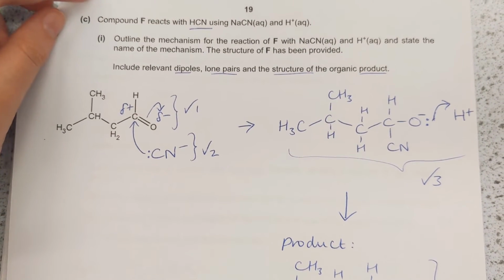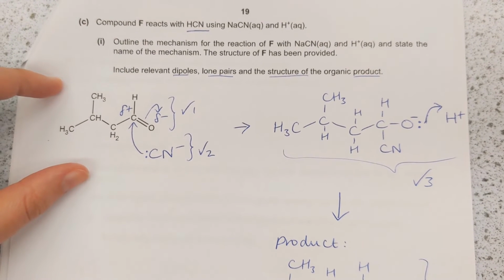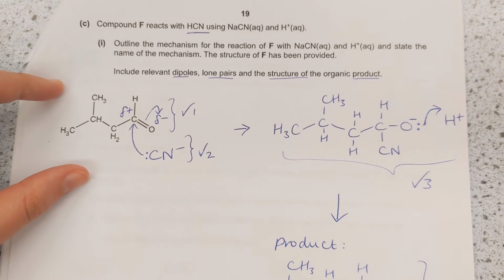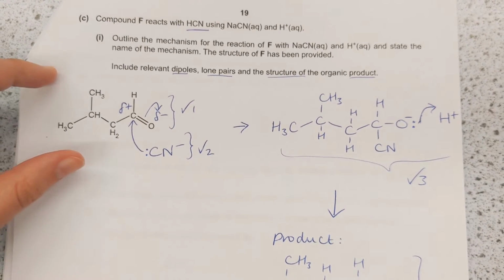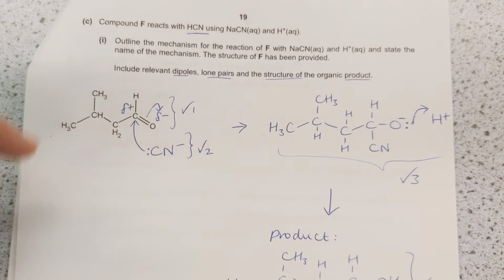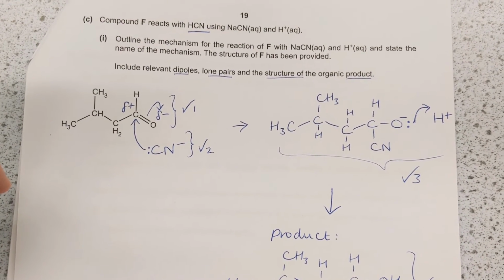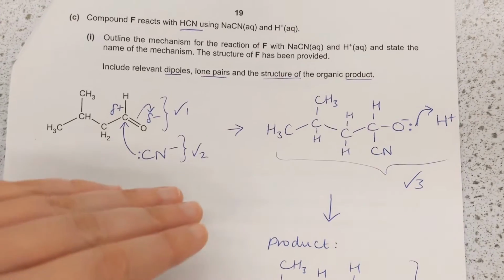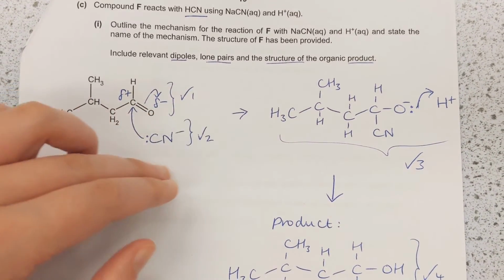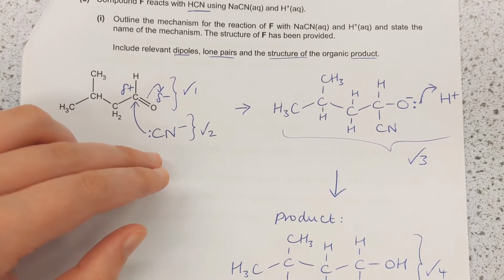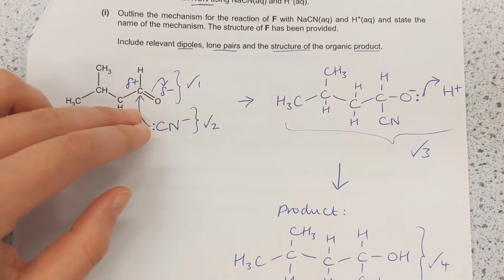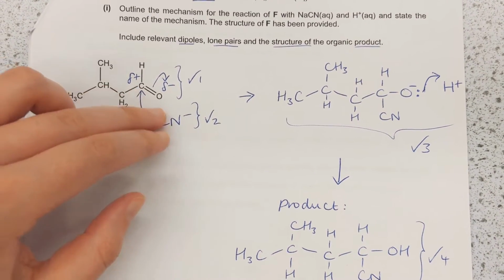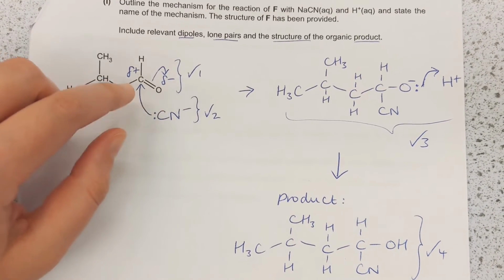So we might want it in a specific place, but it can happen anywhere. The next question, we've got compound F here, and it's reacting with hydrogen cyanide using sodium cyanide in solution and aqueous hydrogen ions. And it's asking us for the mechanism. So the nucleophile is the cyanide ion, and the electrons come from the lone pair and attack that delta positive carbon on this carbonyl here.